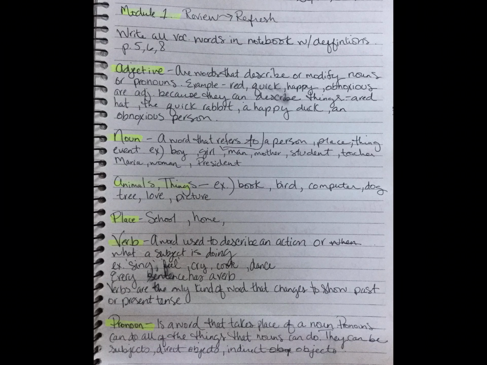A verb is a word used to describe an action or what a subject is doing. For example, sing, feel, cry, cook, dance, and so on. Make sure we know what a pronoun is. A pronoun is a word that takes the place of a noun. Pronouns can do all the things that nouns can do. They can be subjects, direct objects, indirect objects, and so on.